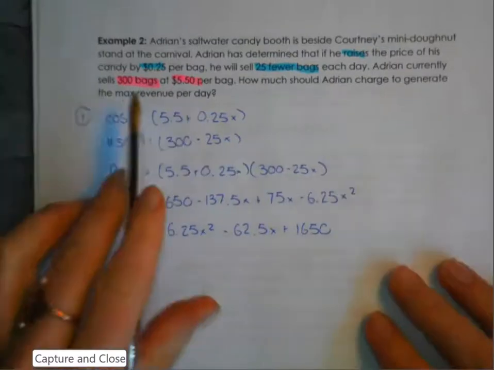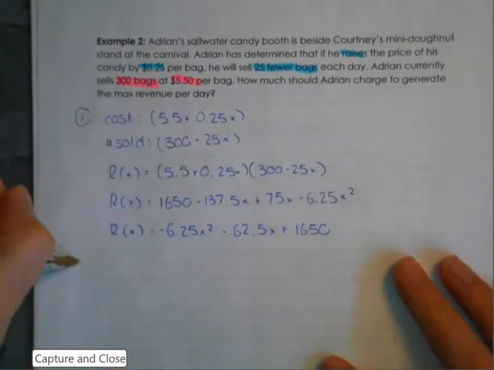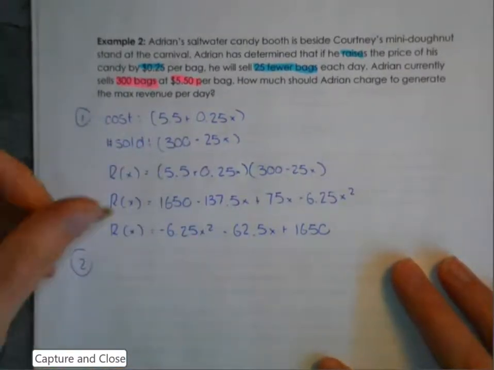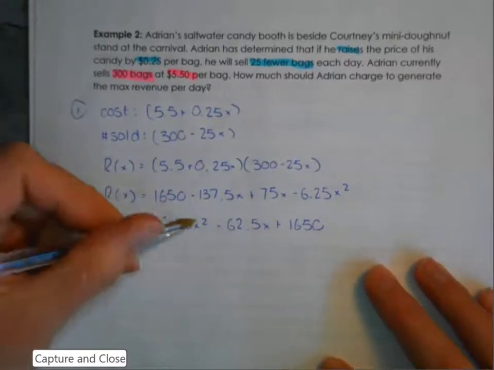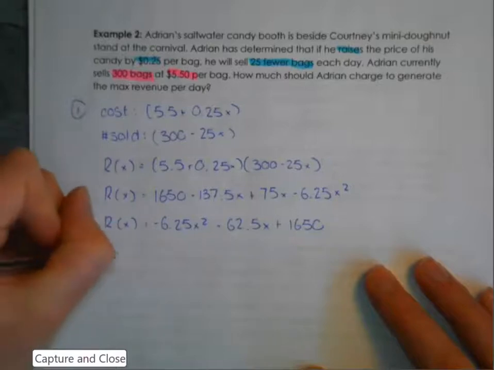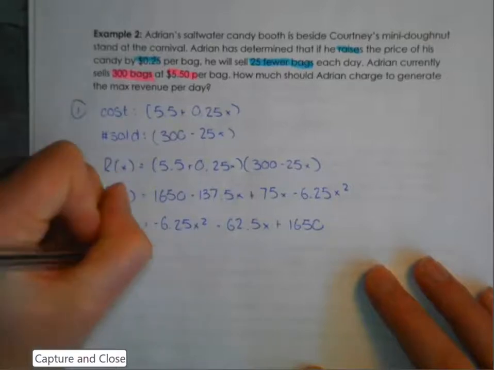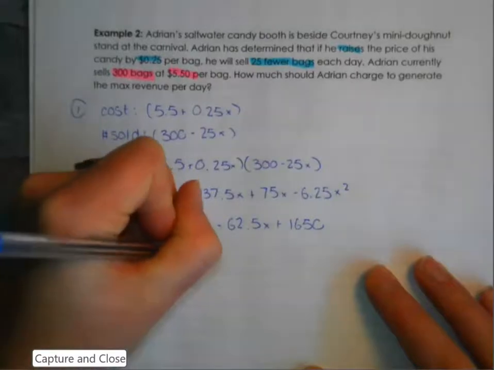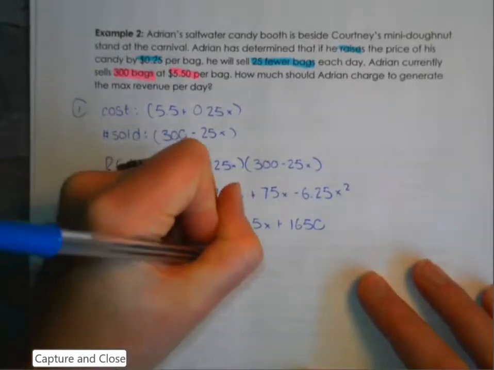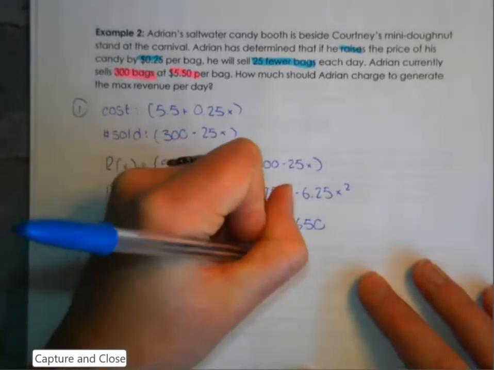Now, if we want to figure out how much revenue he's going to make, we need to convert that into vertex form. Remember, we group the first two items together to start. So R(x) equals negative 6.25x squared minus 62.5x plus 1650.